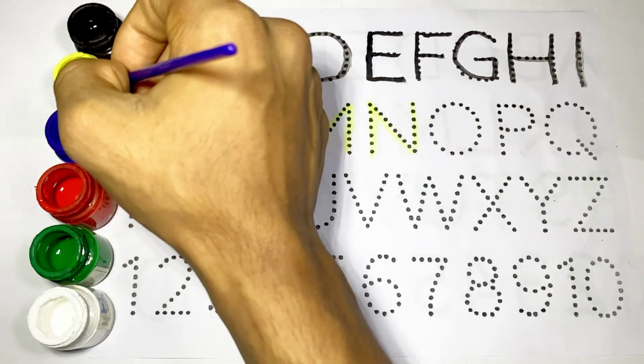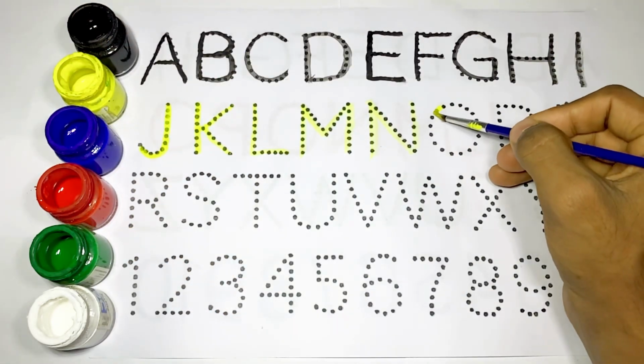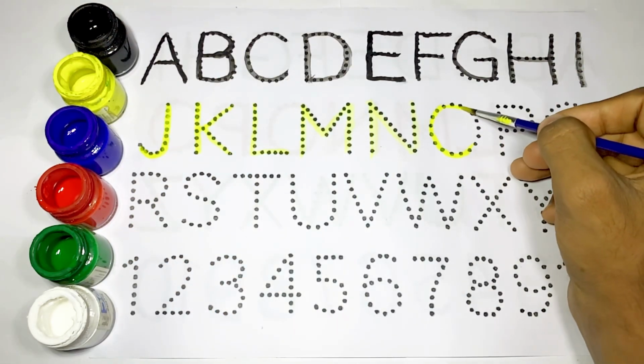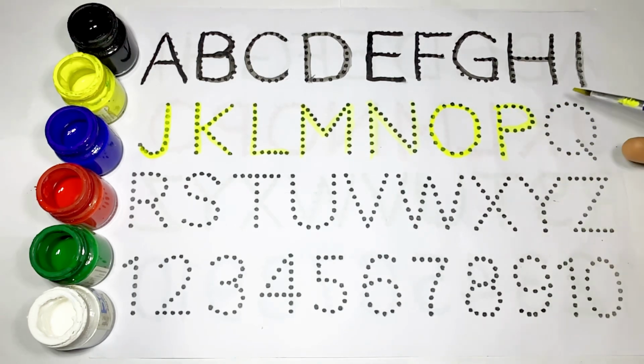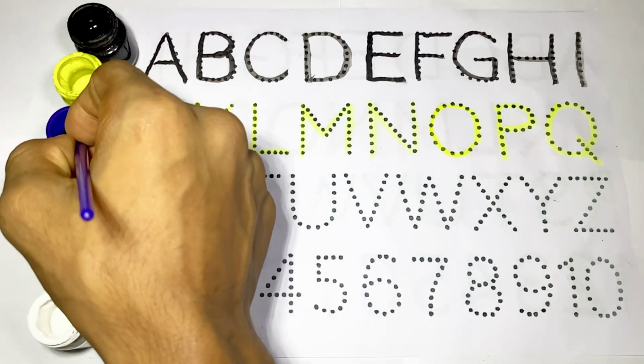Kids, again use yellow color and draw O. O for orange. P. P for parrot. Q. Q for queen. Kids, now R. R for rose, and use blue color. Blue color. The alphabet R.